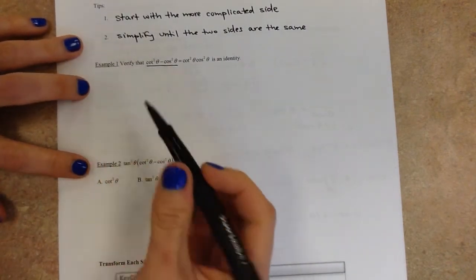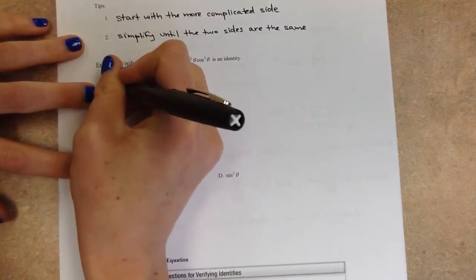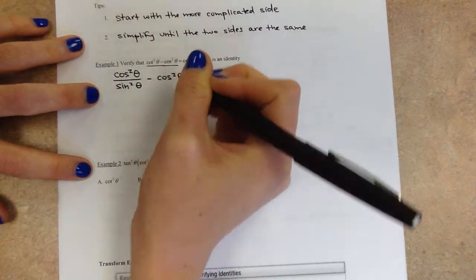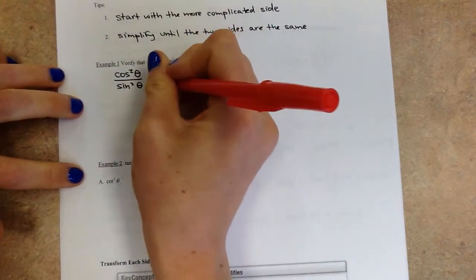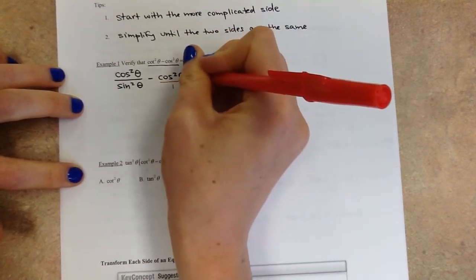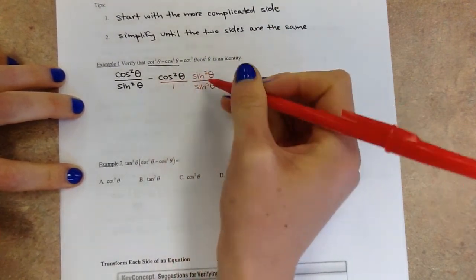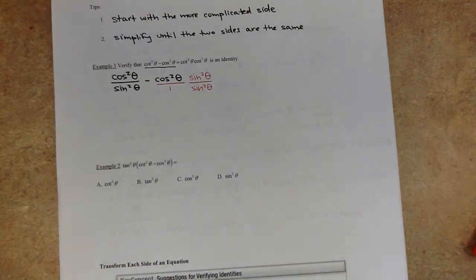So remember, cotangent is cosine over sine. Since it's squared, they both get squared. And then minus cosine squared. So with the subtraction, we want to get a common denominator. For the cosine squared, I'm going to multiply top and bottom. Think of this as cosine squared over 1. I'm going to multiply top and bottom by sine squared over sine squared. For the piece on the right, I'm really just multiplying it by a fancy 1, but then they'll both have a denominator of sine squared, and then I can combine them.